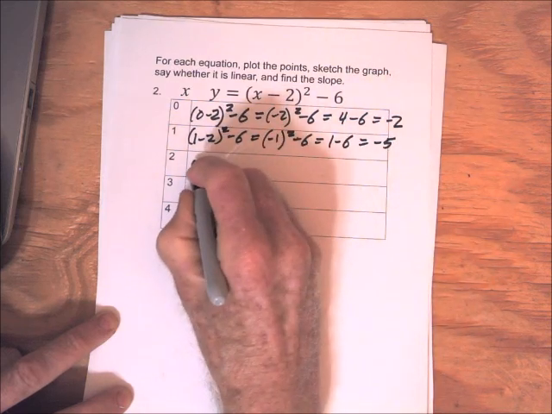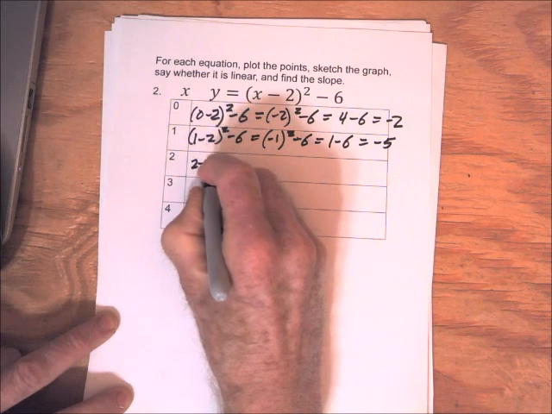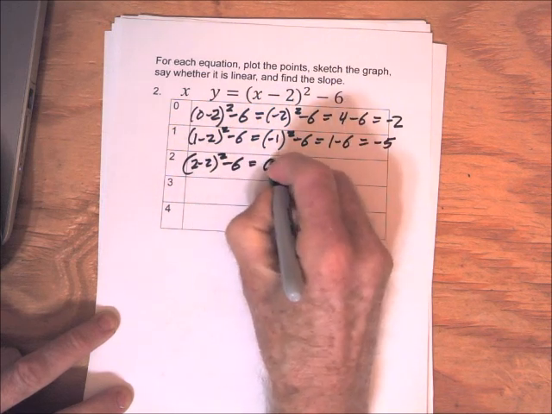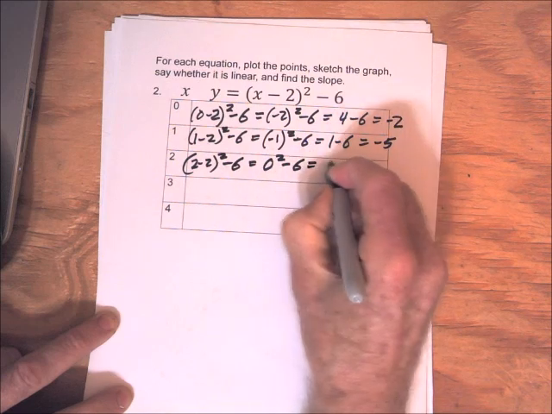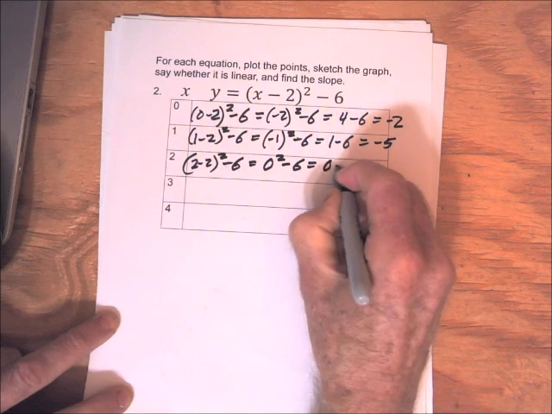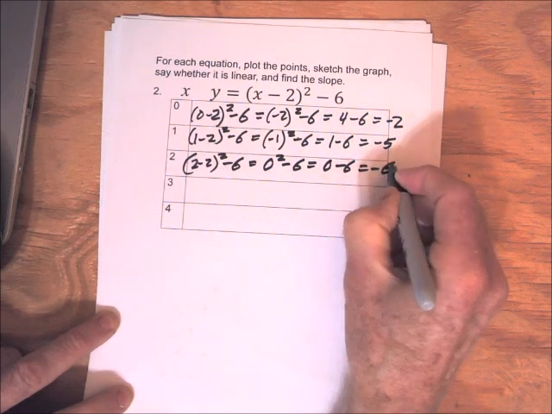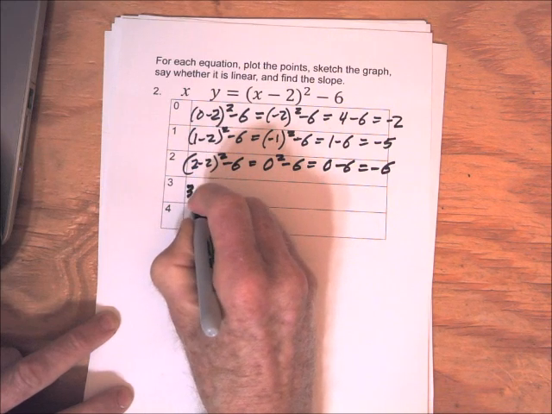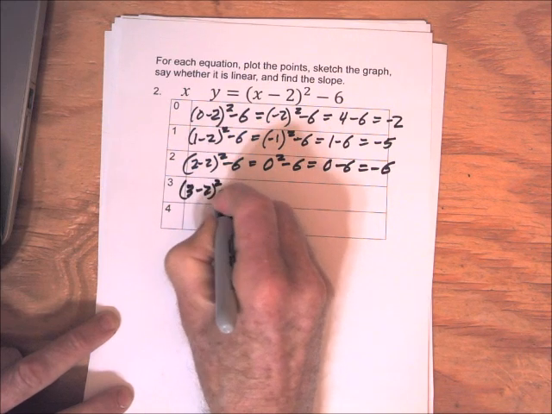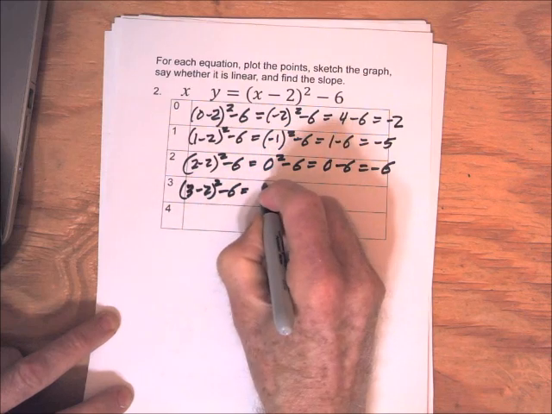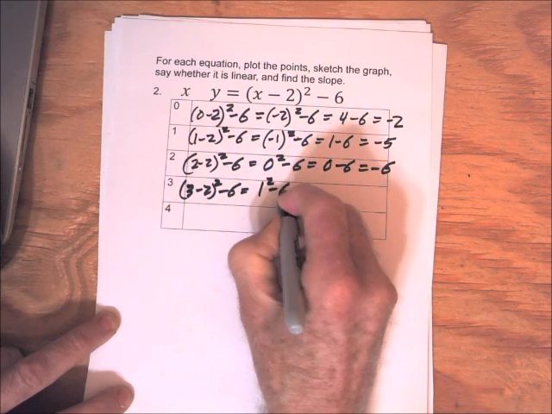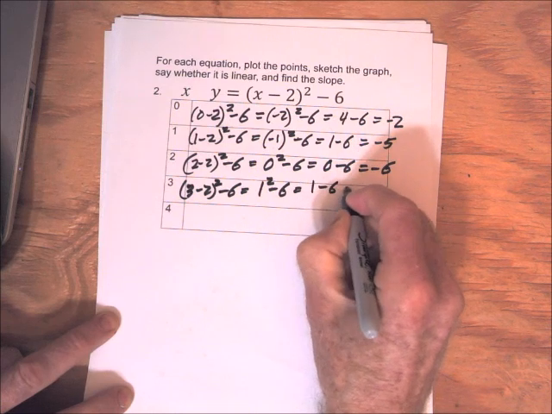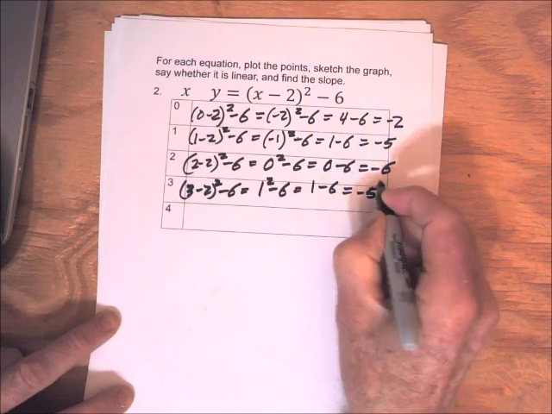If x is 2, y will be 2 minus 2 squared minus 6. 2 minus 2 is 0. That's 0 squared minus 6. 0 times 0 is 0. 0 minus 6 is negative 6. And if x is 3, 3 minus 2 squared minus 6. 3 minus 2 is 1. 1 squared minus 6. 1 times 1 is 1. 1 minus 6 is negative 5.